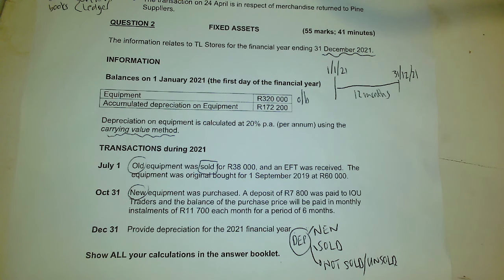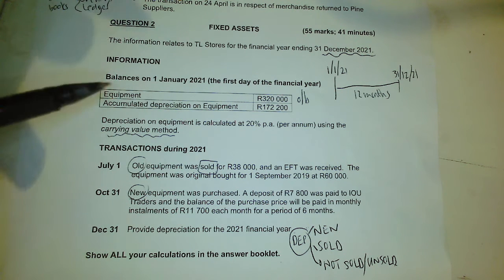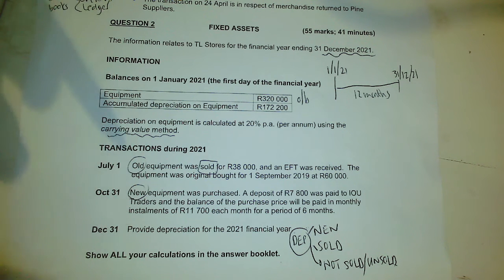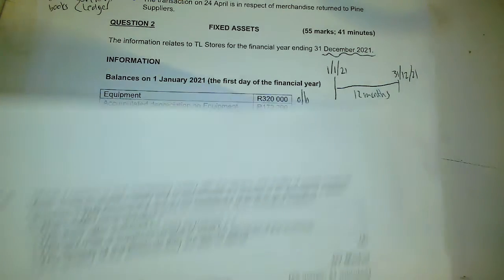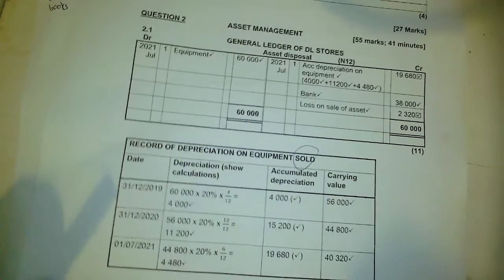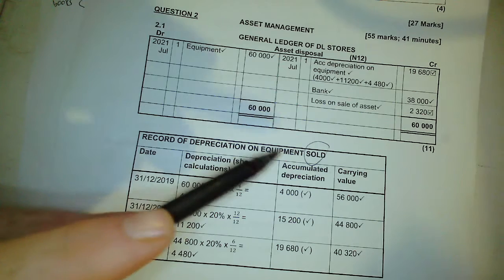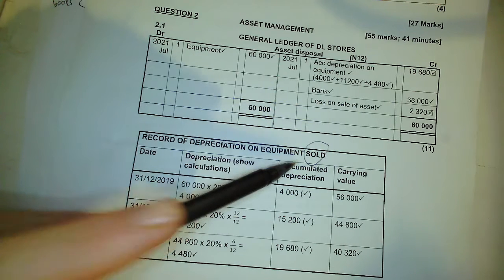Right, we're busy with question 2, fixed assets, June examinations, grade 11. Okay, so in the previous video we looked at what was given. Alright, so let's start with 2.1, and I'm first going to show you how to record the depreciation on the equipment that was sold.